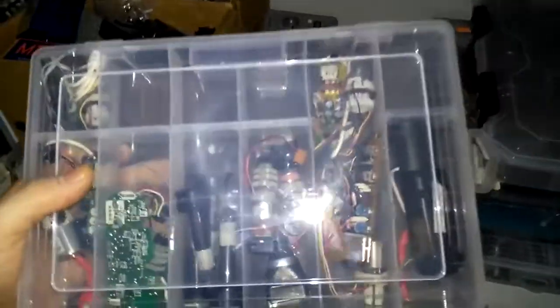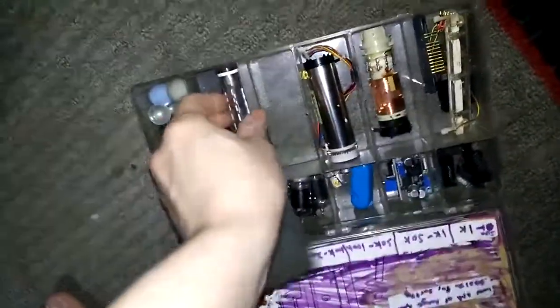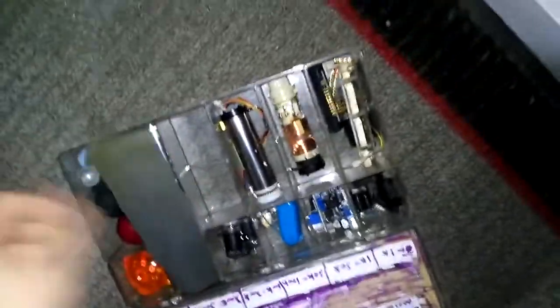These are all my optics, lenses, optical glass. Here's all my mini CRTs that I could fit in this box. And the rest of them are in here. A few of them are. There's a camera tube.